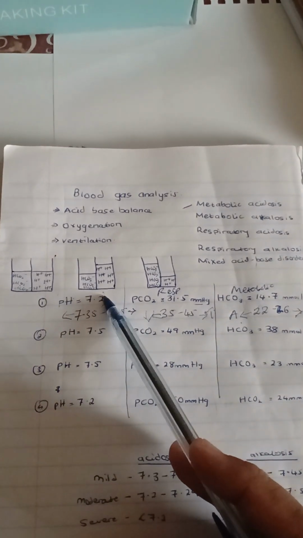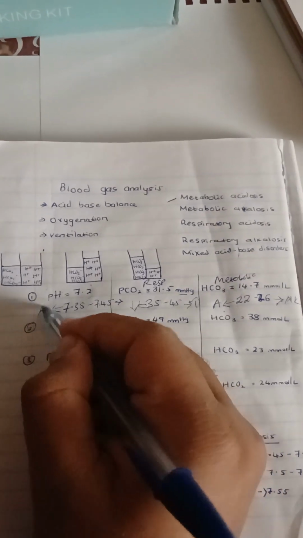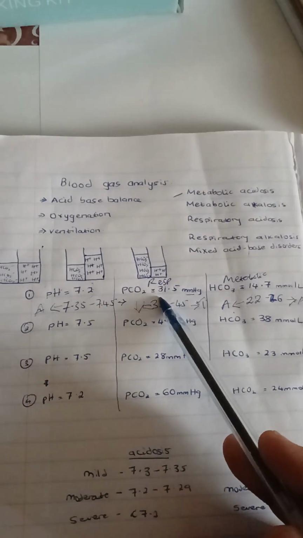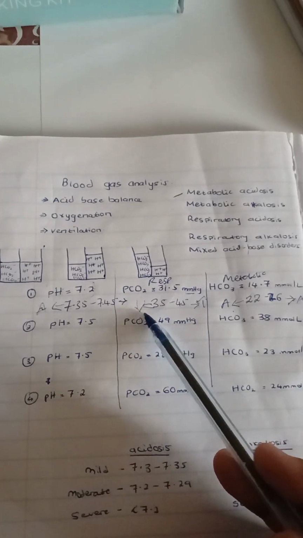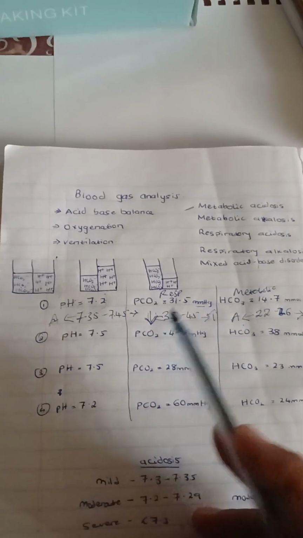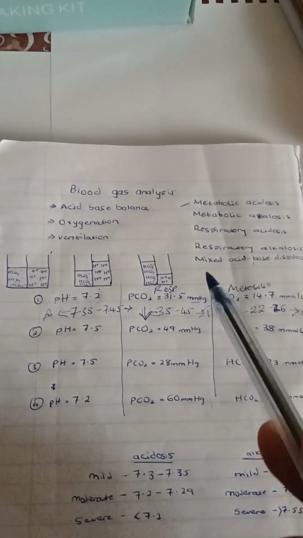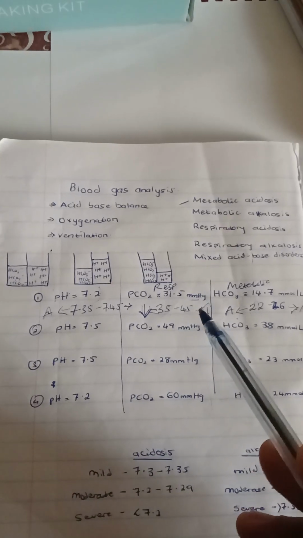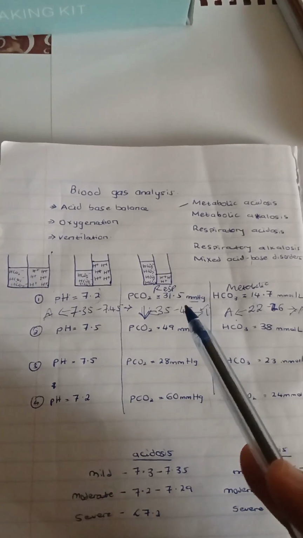pH is 7.2. It's less than 7.35. It means this patient is acidosis. Respiratory? PCO2 is 31.5. It's less than 35. So it means PCO2 is going down. If it was a respiratory acidosis, we would have expected PCO2 to go high, to be the one that is causing the low pH, but it is in the opposite direction. It is going low, it is reducing.